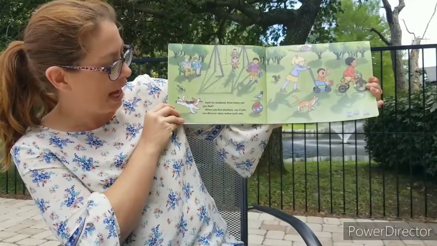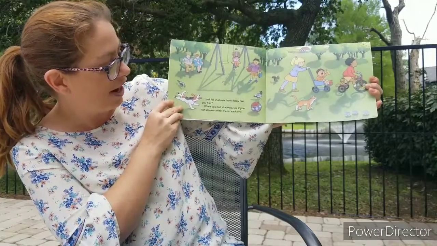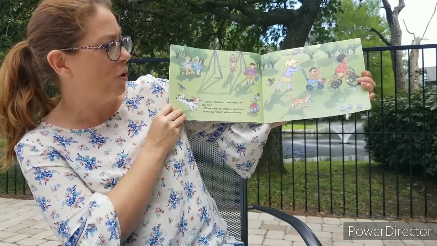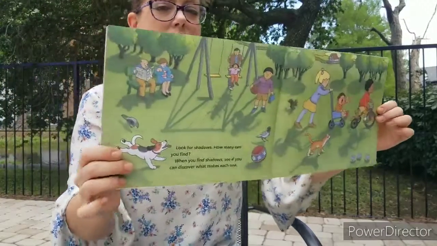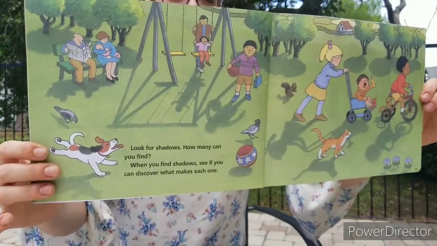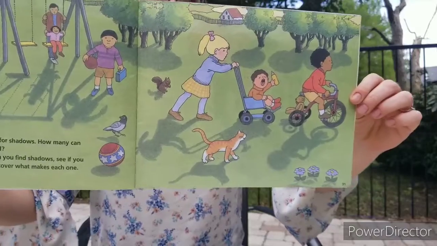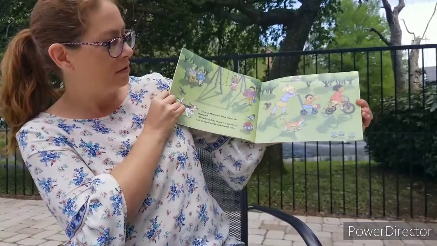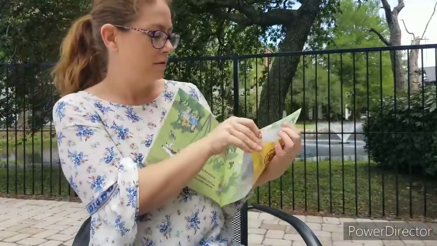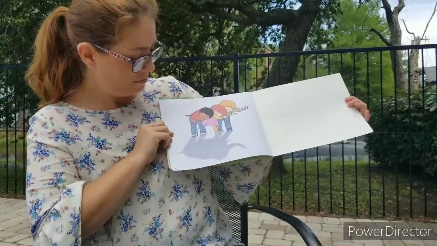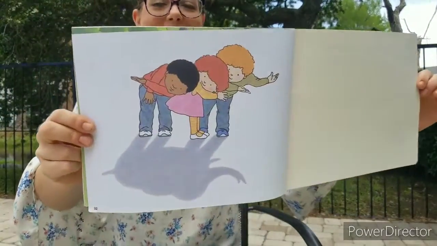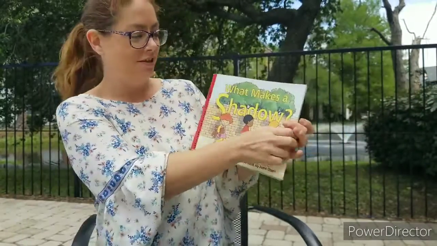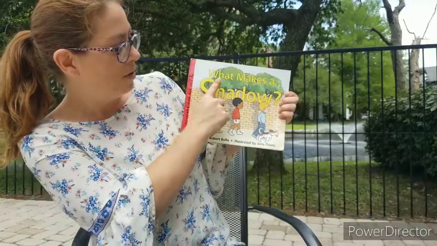Look for shadows. How many can you find? When you find shadows, see if you can discover what is making each one. So these are all the shadows, see if you can see them. And look, the children together are making, what is that? An elephant.